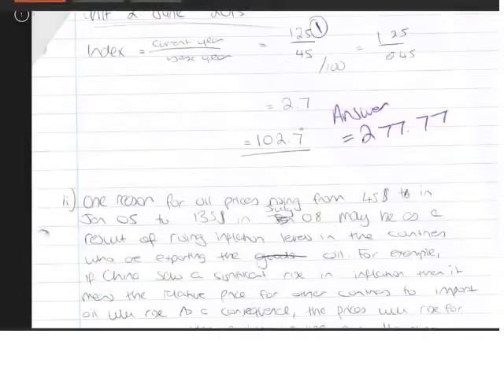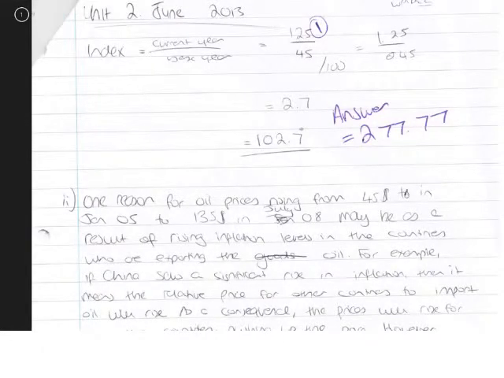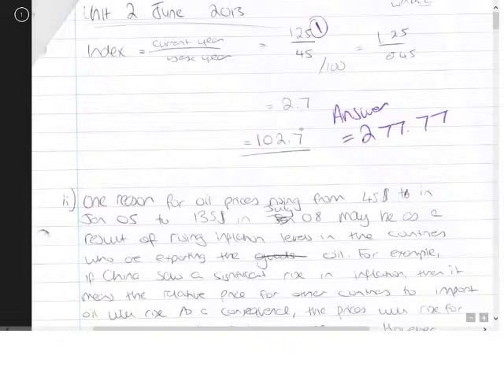If we look at the questions here, the first question was referring to the data, calculate the index number for the oil price in March 2012. This was the one that we did in class. What we've got here on the answer is 125 divided by 45.